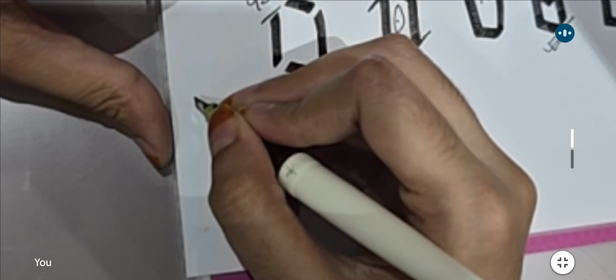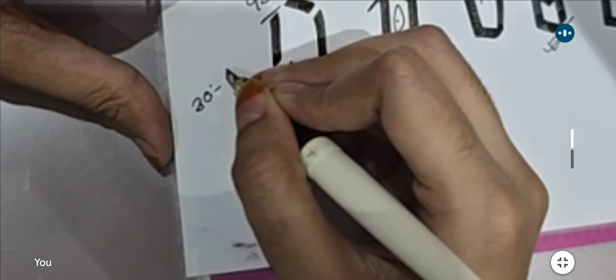I personally believe that 45 is perfect for Arabic calligraphy and for this too. But yes, of course, in Arabic calligraphy also in some scripts we go for 72 degrees, for some 45. So this again depends. But here, if you keep it between 30 to 45, it will be great. 30 to 45 degrees.